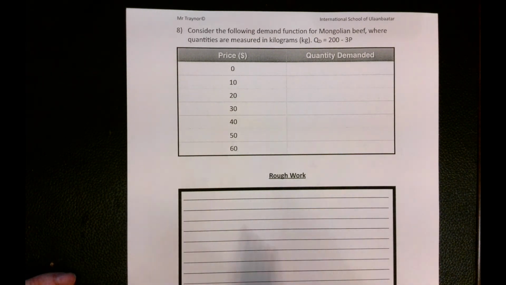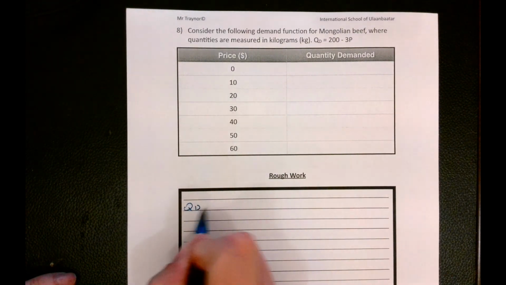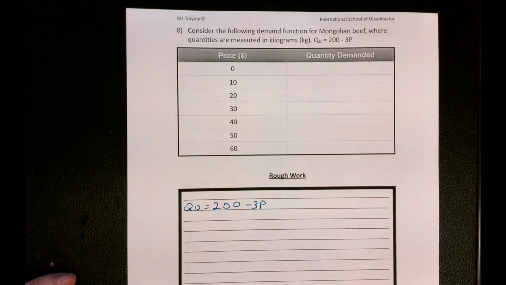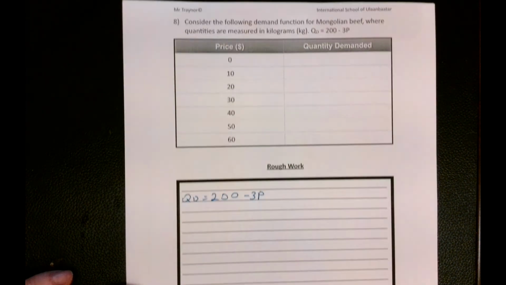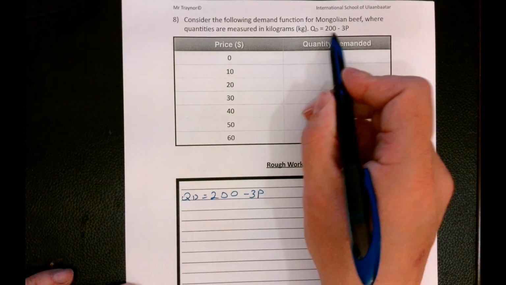Okay, so it says find the quantity demanded at each of these prices. Now, the first thing I want to do is write down the equation. Now this is what I want you to keep in mind, that here it says 200.